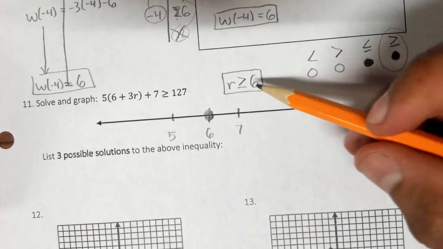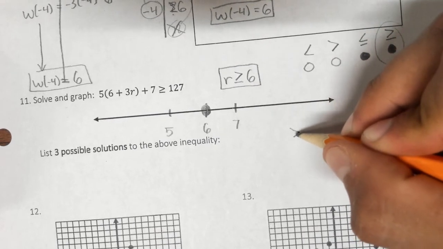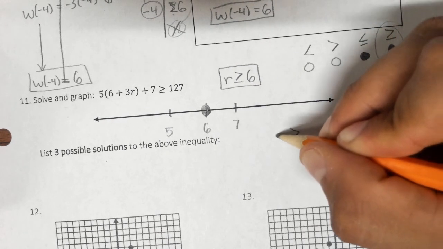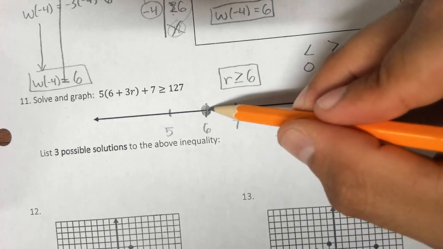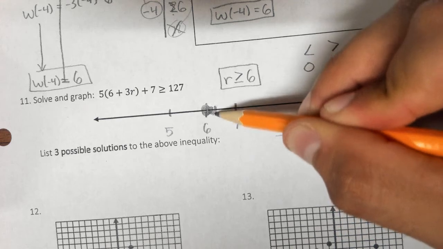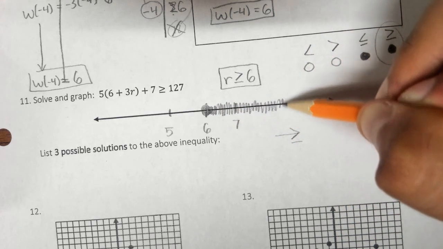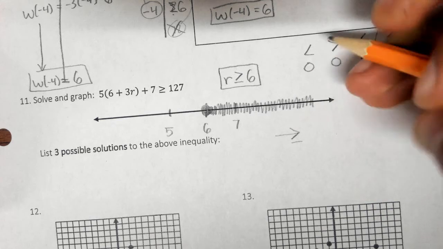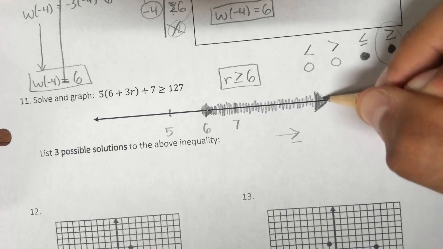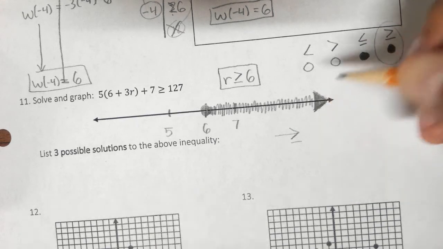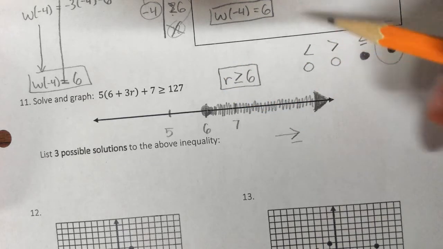And then you just look at where it points. So if I made this sign right here into an arrow, that arrow would point that direction. So I'm going to go ahead and extend my line, or shade it in some way, extend it this way. All of the values on this side, and continuing obviously forever this way, all of the numbers on this side are going to make this statement true. R can be any number bigger than 6.